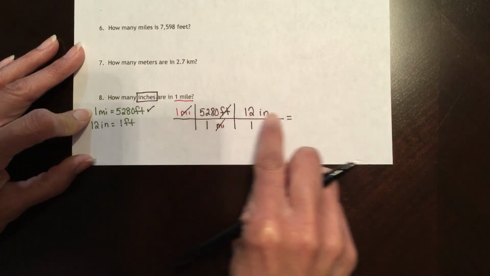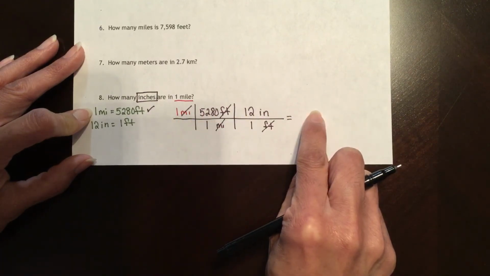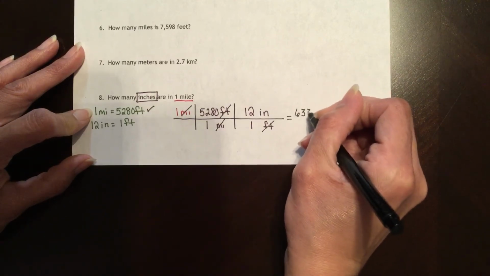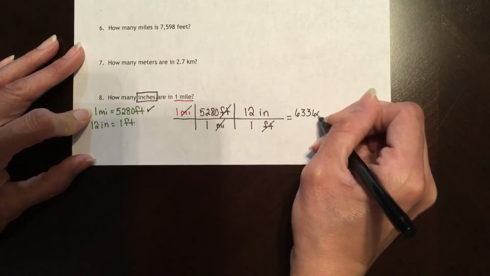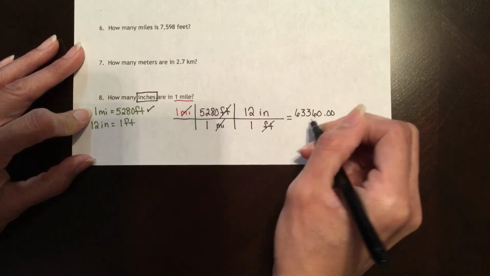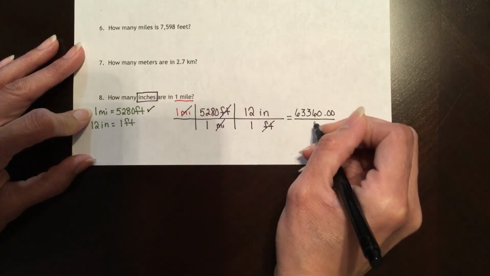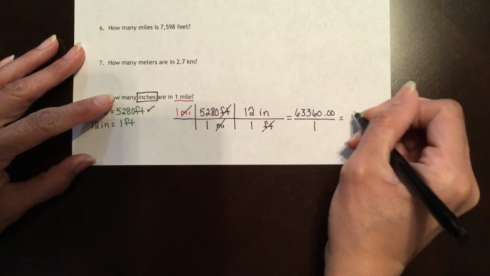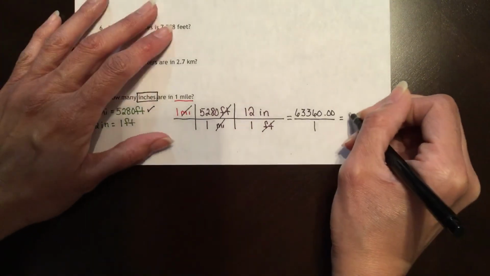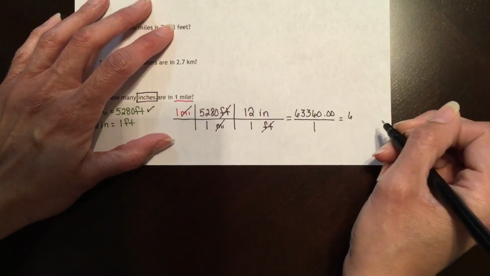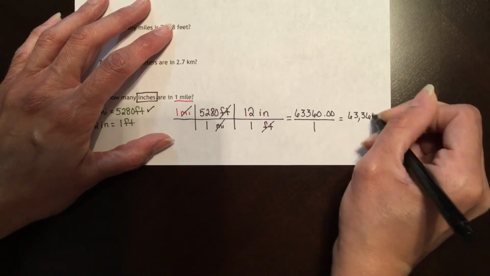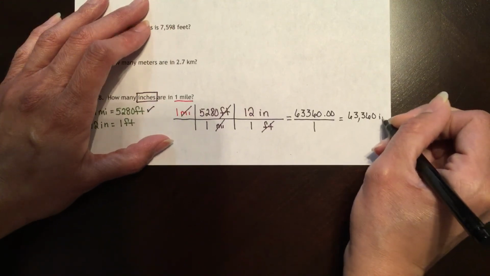I multiply across the top, across the top, divided by the bottom. 1 times 1 equals 1. So I have in total 63,360 inches.